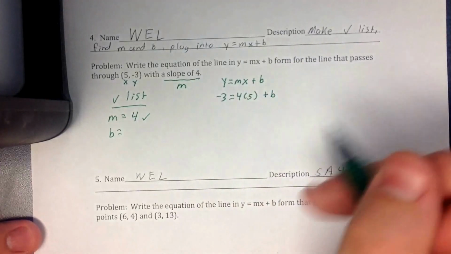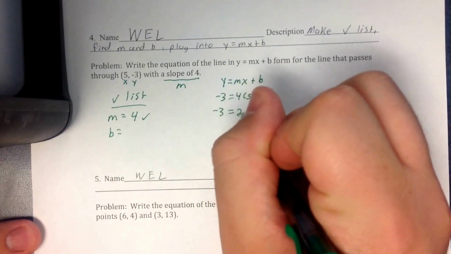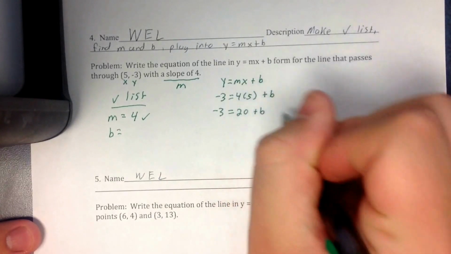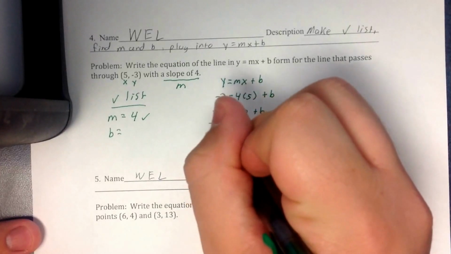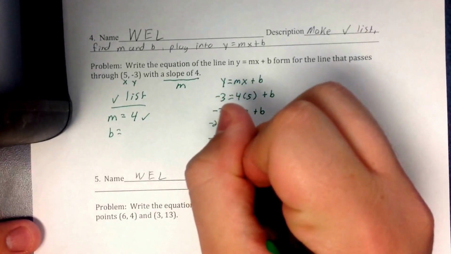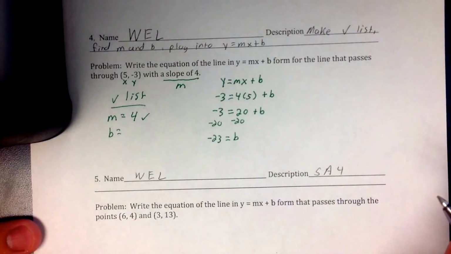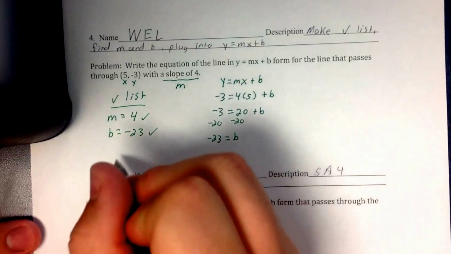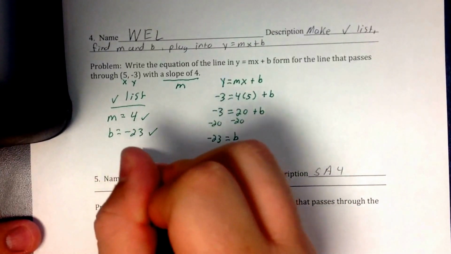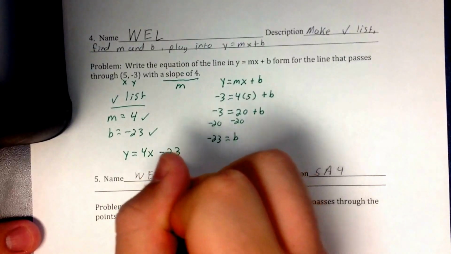and then plus b. So if I work that out, 4 times 5 is 20. Then to get b by itself, I just need to subtract 20 from both sides. So I get -23 equals b. So now I have m and b, so I can write my equation, which would be y equals 4x. Since b is negative, we'll just put minus 23.